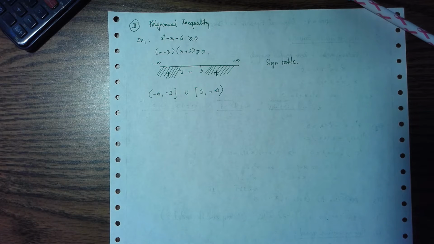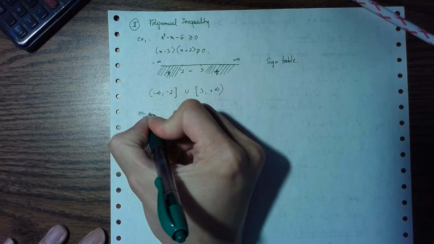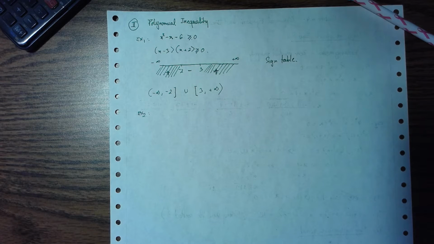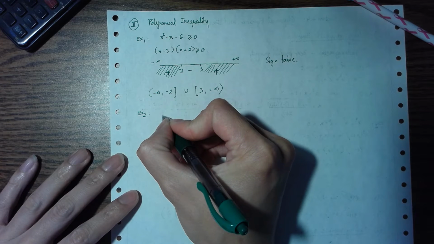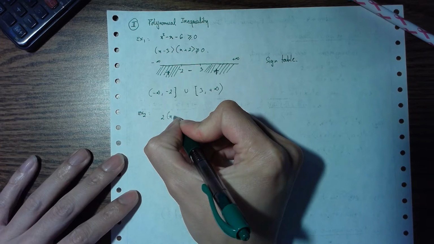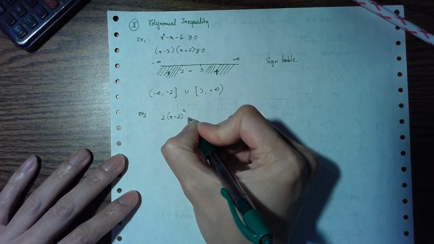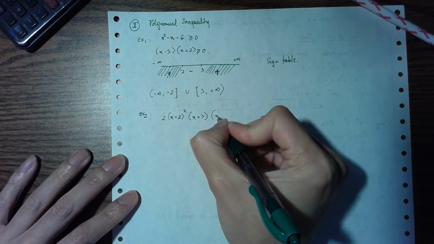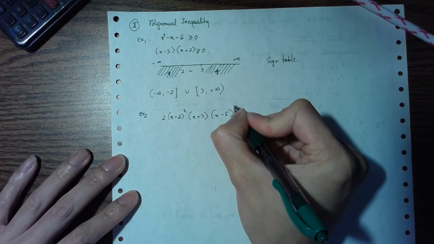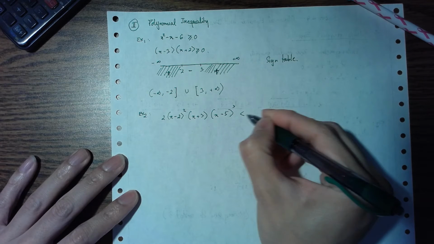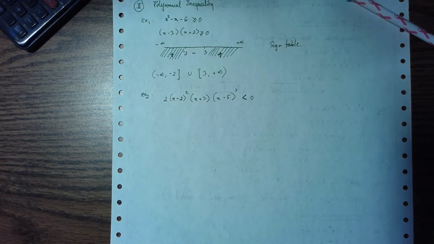Okay, what if I have something harder than this? Something that has more factors. I mean, if it is in factor form already, that would be very easy, right? Because you don't have to factor. But if it's not, then you have to factor. For example, I have something like this. 2x minus 2 squared times x plus 3 times x minus 5 raised to the third power, and I want this less than 0. Okay, and I want to solve this.